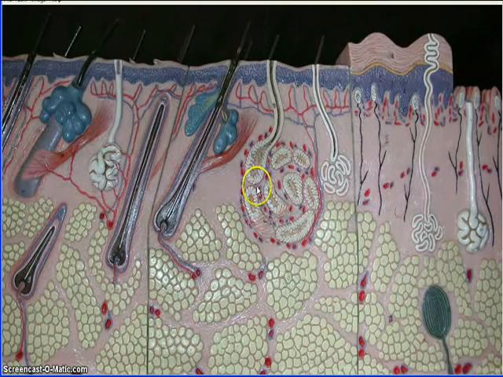And some say this odor is a sex scent. Okay, so this is one type of gland, the apocrine gland, the eccrine sweat gland, and the sebaceous gland. Okay, again, this is a hair follicle.